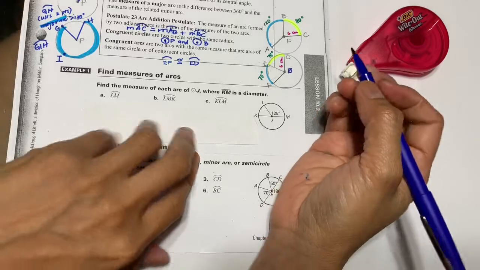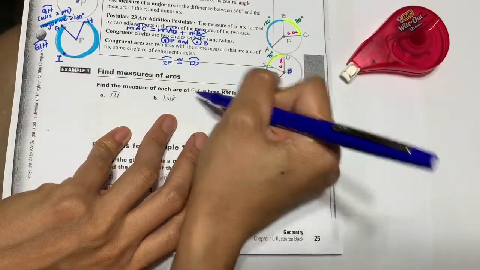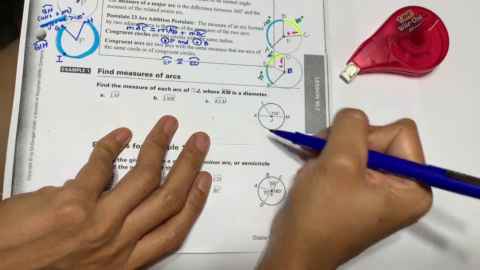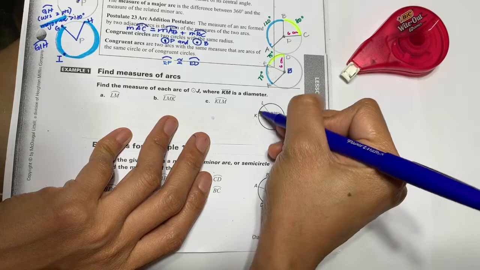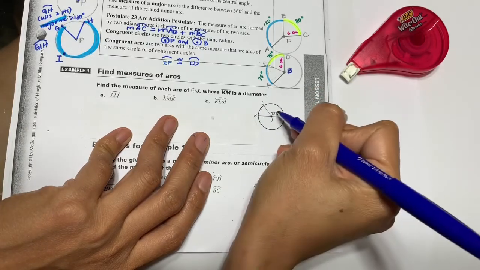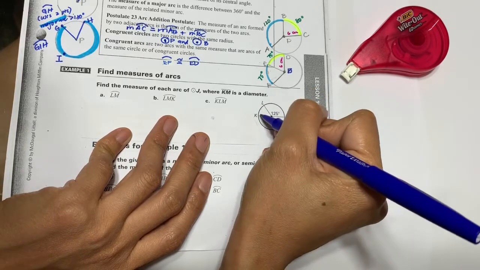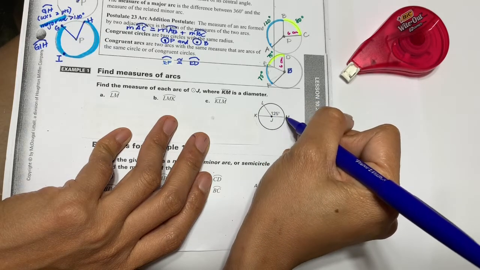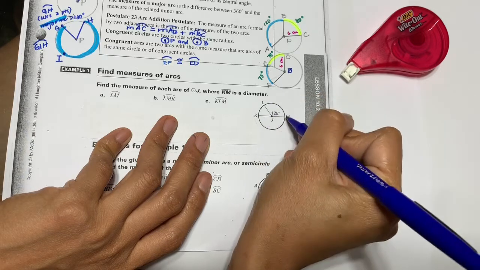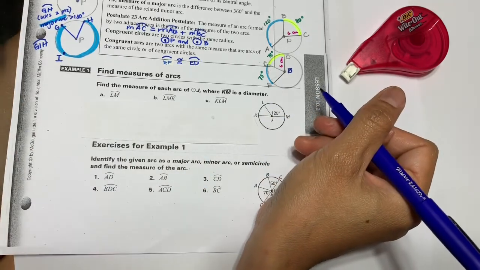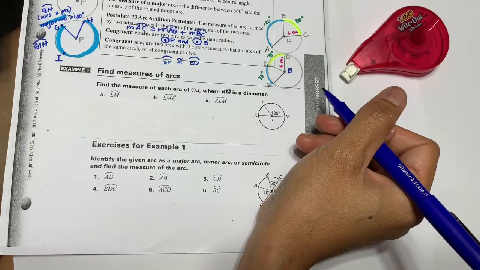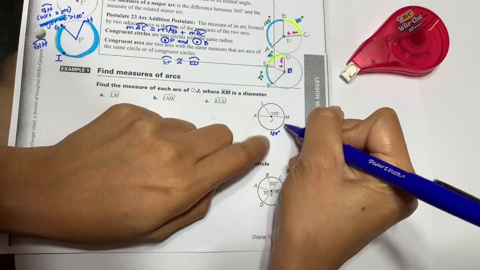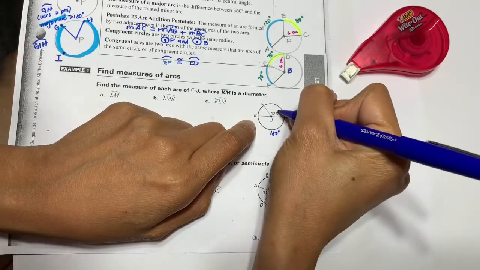For me, before I even look at the problems, I like to find the measurements of each arc, how it's divided. So just a reminder, a full circle is 360 and a semicircle is 180. How do you know it's a semicircle? It has to pass through the center right here. So this makes it a diameter, therefore this is a semicircle here. So you should know this one is 180, right? Because this is a semicircle. This is 125.